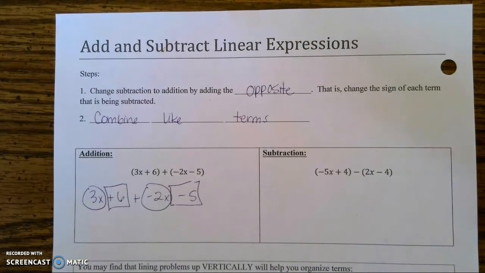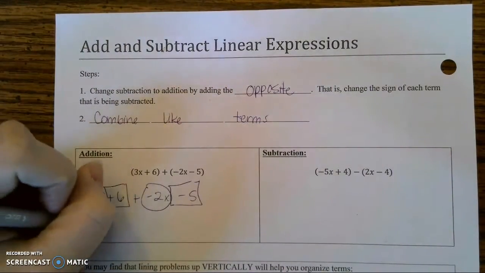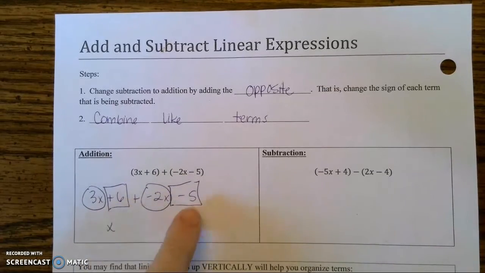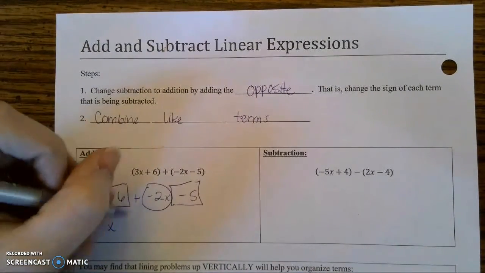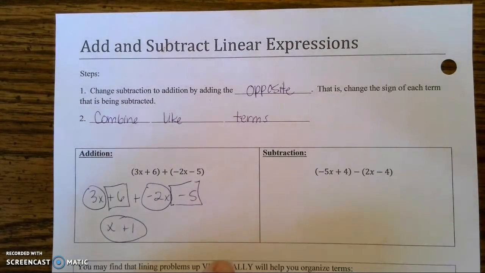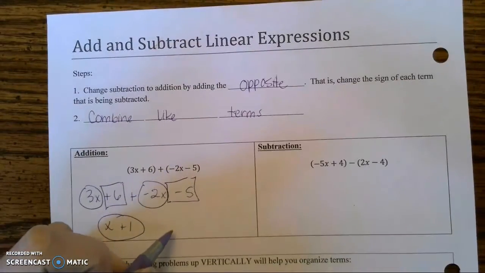So when I combine my like terms, I would get x, because 3 plus negative 2 is just positive 1, and then I have 6 plus negative 5, which would give me positive 1. So my answer here would be x plus 1. Now let me show you another way to do this.